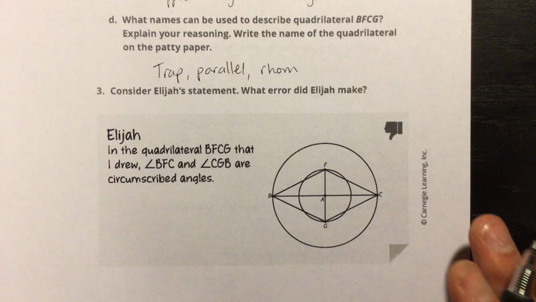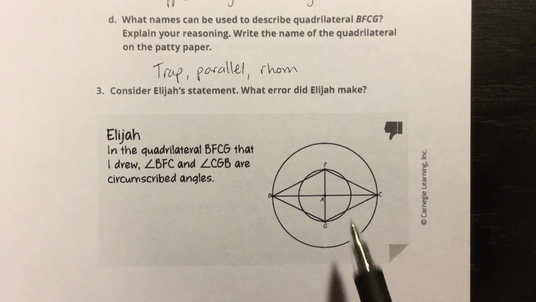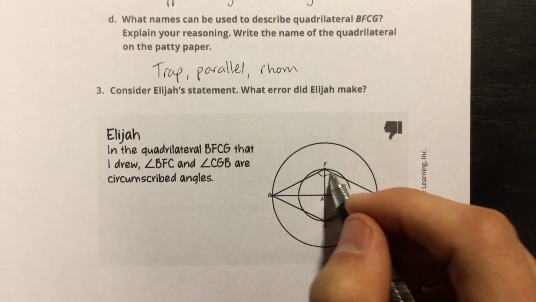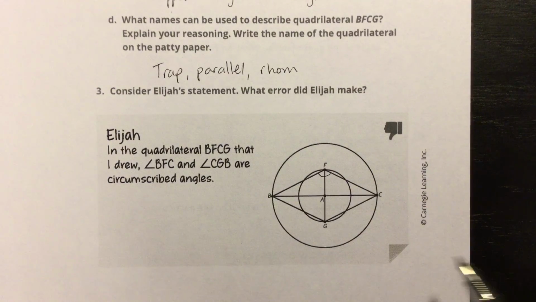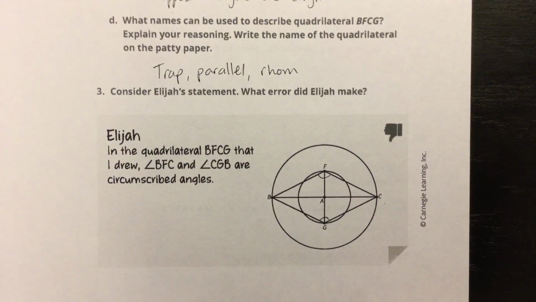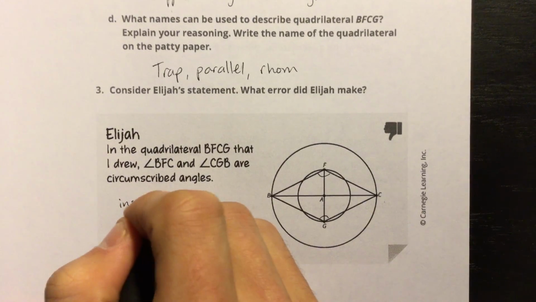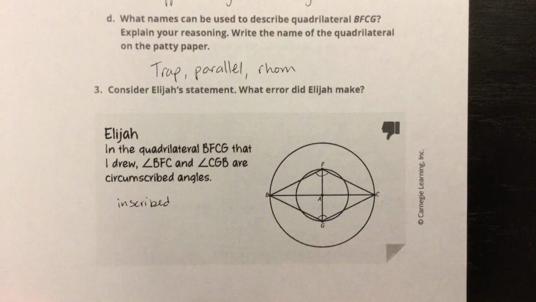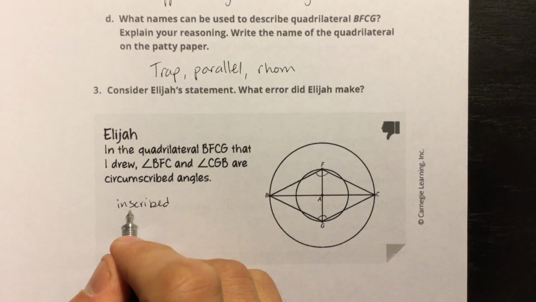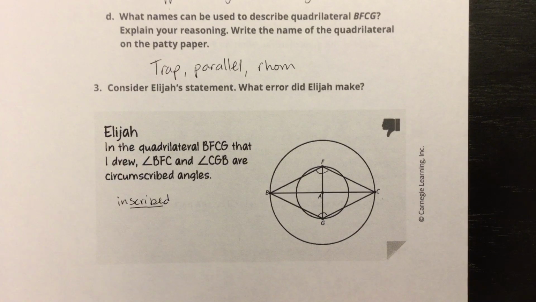So Elijah says, in the quadrilateral BFCG that I drew, angle BFC, so this one, and CGB, this one, are circumscribed angles. So we talked about this in class, the difference between inscribed and circumscribed angles. If I have inscribed, this part of the word, scribe, if you know what a medical scribe is, that means to write.